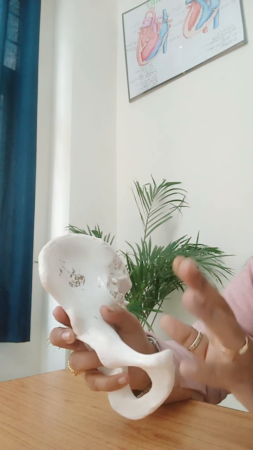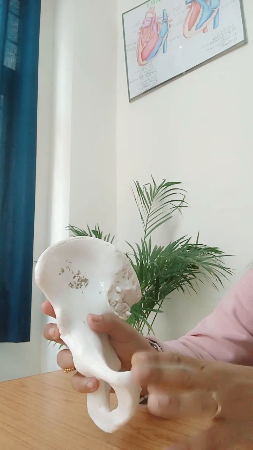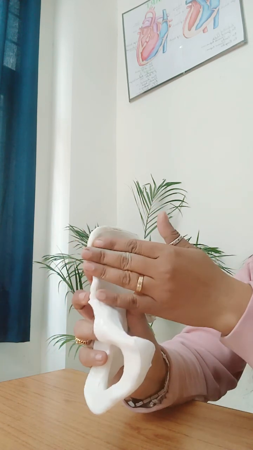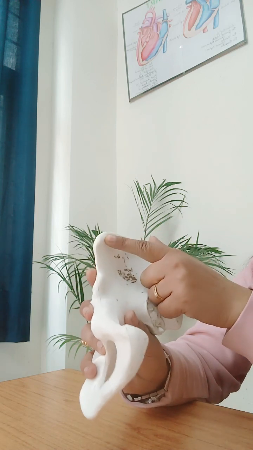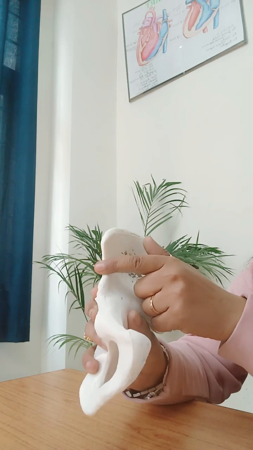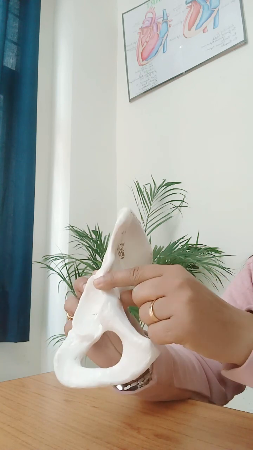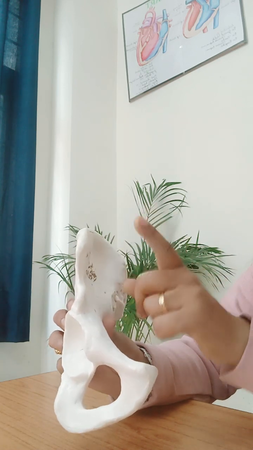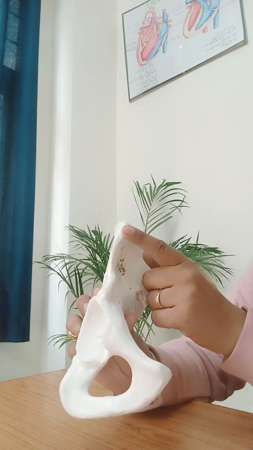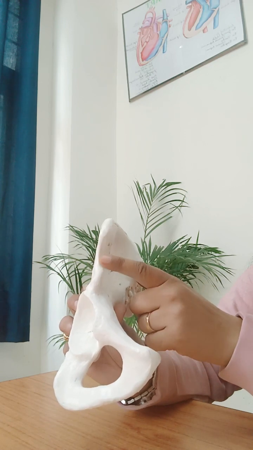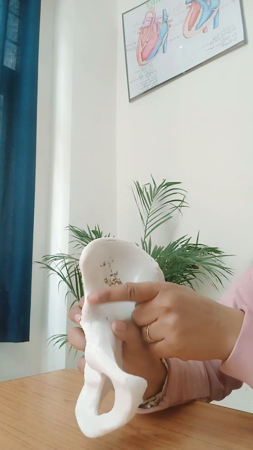Now let's talk about the borders of the ilium. It has three borders: anterior border, posterior border and medial border. The anterior border of the ilium starts from the anterior superior iliac spine and runs downward to the acetabulum. It has two prominences: first the anterior superior iliac spine, and second, lower down, the anterior inferior iliac spine.